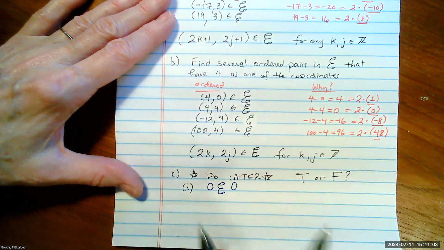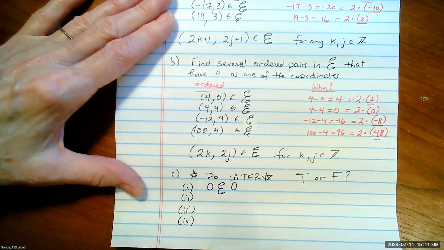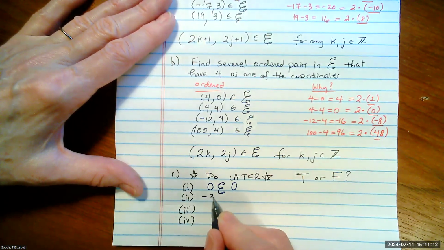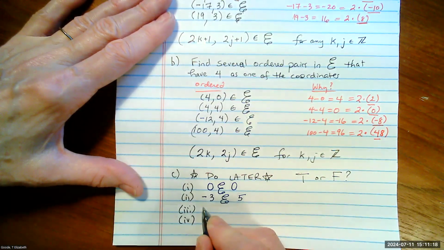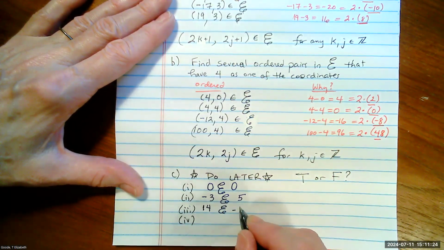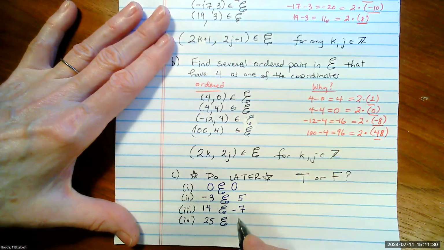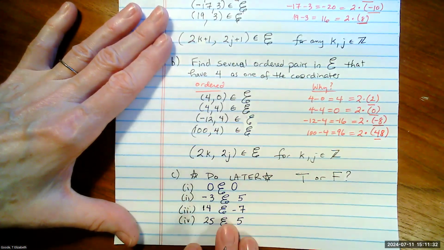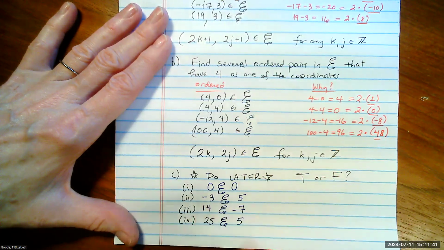True or false? Negative 3 is E to 5. 14 is E to negative 7. And 25 is E to 5. So it's basically saying, is the ordered pair 0, 0 in E? Is the ordered pair negative 3, 5 in E? Is the ordered pair 14, negative 7 in E? Is the ordered pair 25, 5 in E?